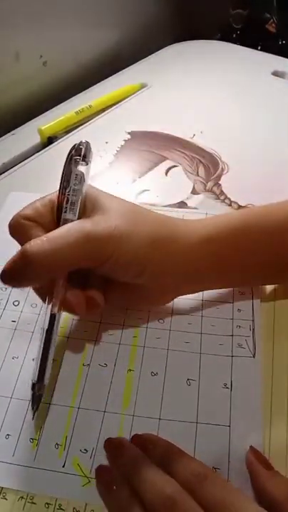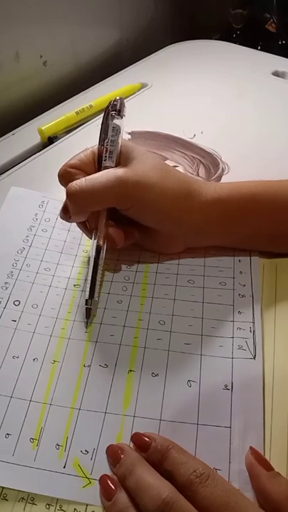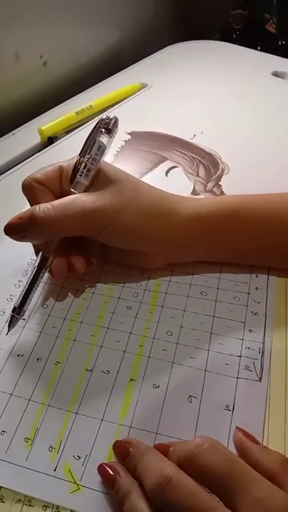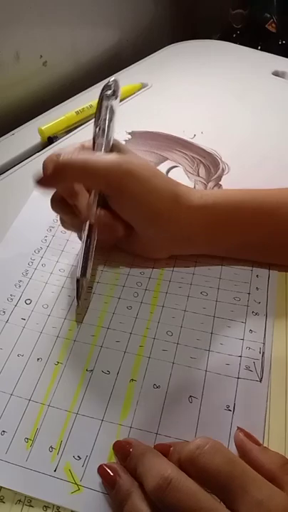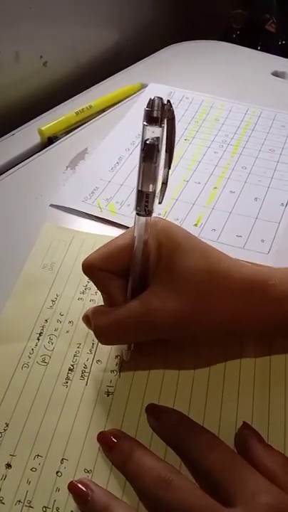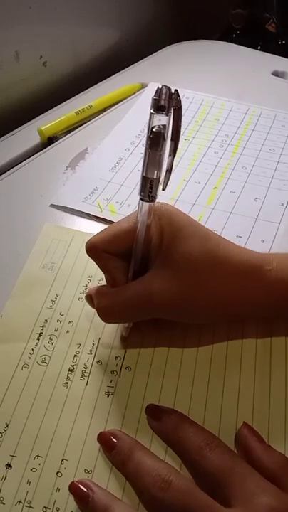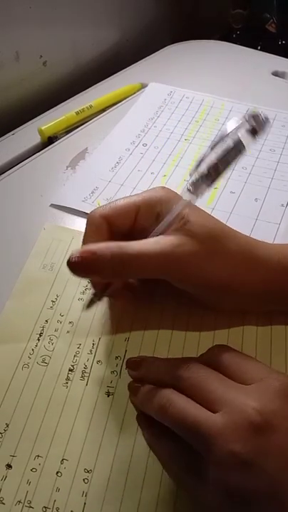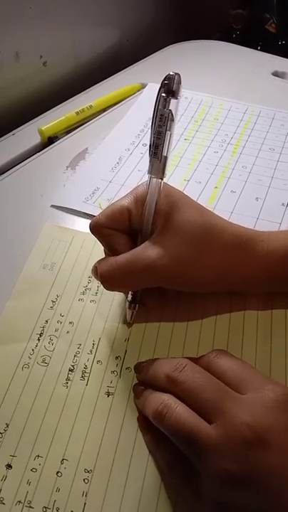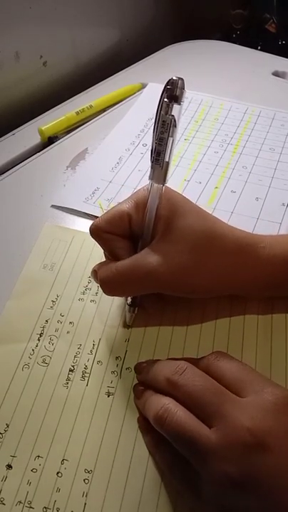In the highest scorers, 1, 2, 3, 3 got the correct answer, minus the lowest scorers, where also 3 got the correct answer, divided by 3. 3 minus 3 is 0, divided by 3 is 0.